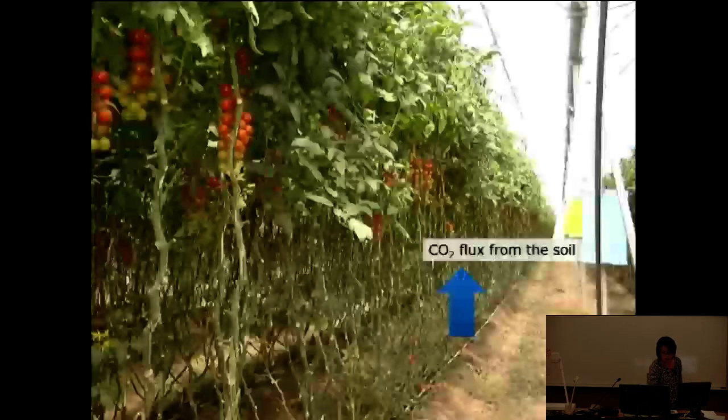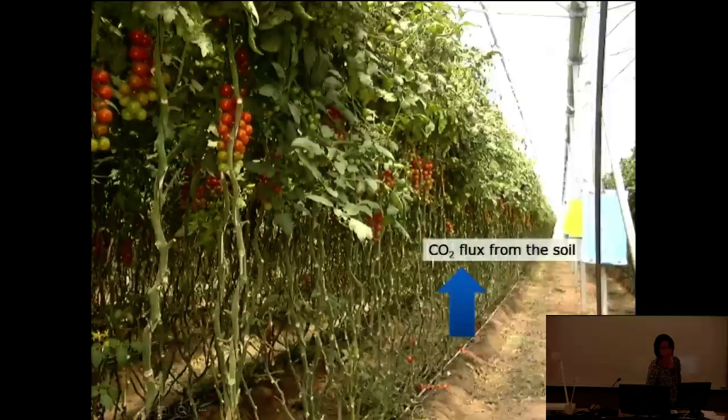Inside the canopy, CO2 flux is also from the soil, from microbial activities, when soil-based production is applied. So not only from top to inside the canopy, but also from the soil to the internal canopy, there is CO2 flux.